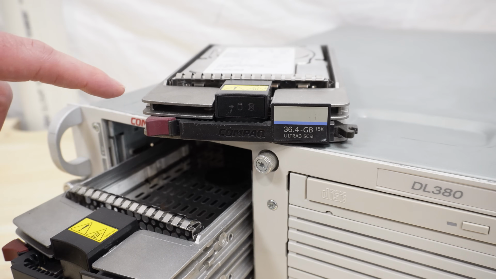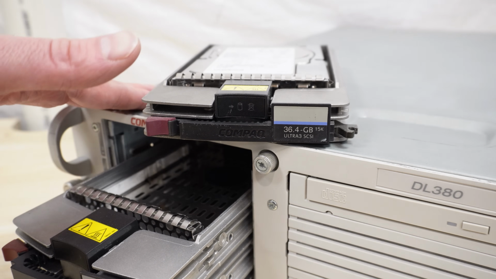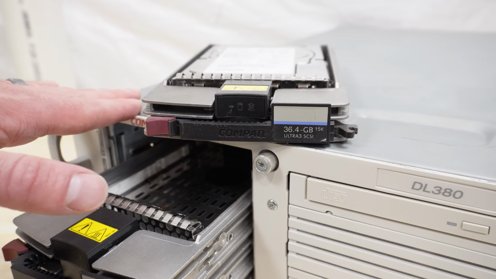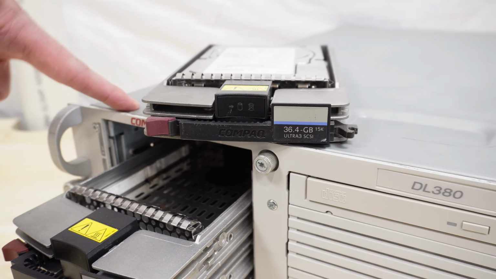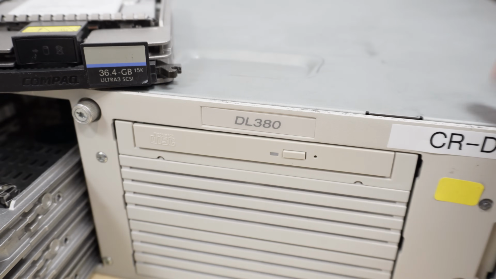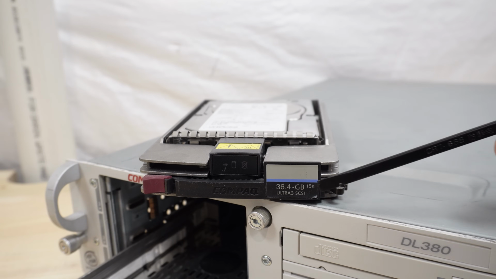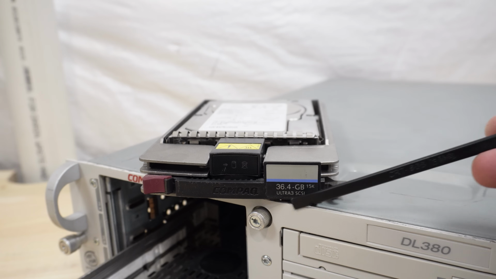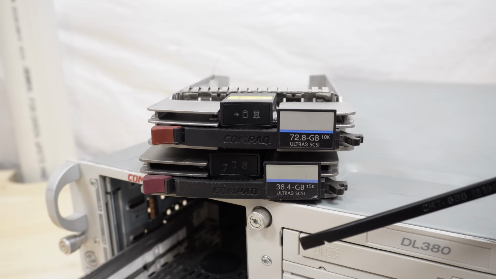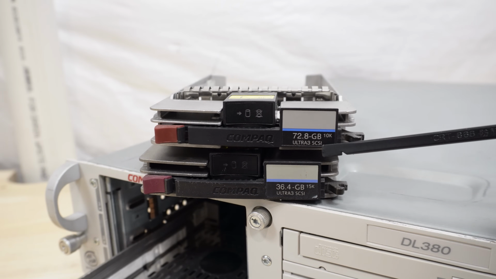If you're familiar with HP gear, you might recognize these sleds, except these are Compaq branded. HP bought Compaq in the early 2000s and continued this Proliant line. This is a Gen 1, the very first one. They had several variants. This happens to be a DL-380. And when hard drives were insanely expensive, they used to like to brag about how big they were right on the tray. So we got this, used to be a 36.4 gigabyte 15K, and one of my other trays, probably from a different machine, a 72.8 gigabyte 10K Ultra 3 SCSI.